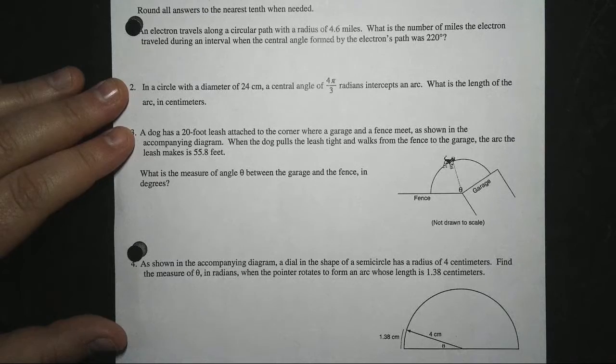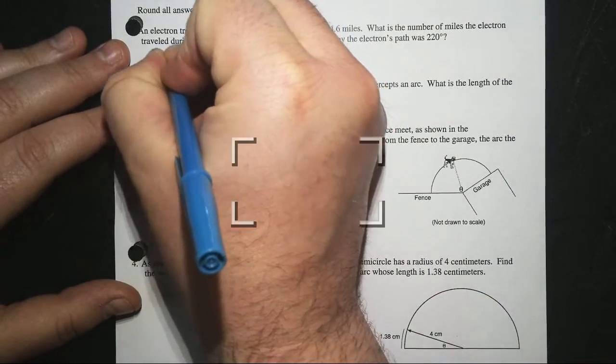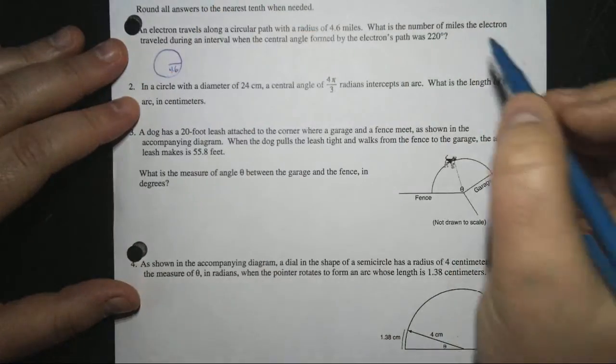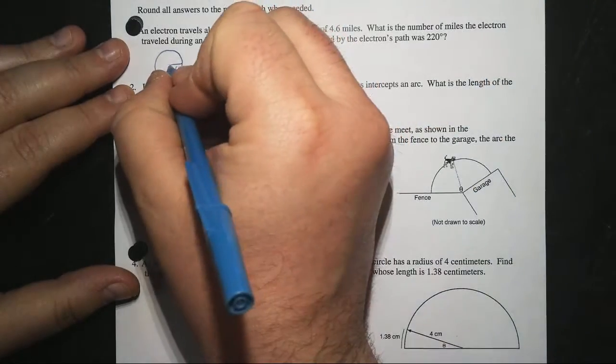An electron travels along a circular path with a radius of 4.6 miles. So we have this circular path. Radius is 4.6 miles. What is the number of miles the electron traveled during an interval when the central angle formed by the path was 220 degrees?